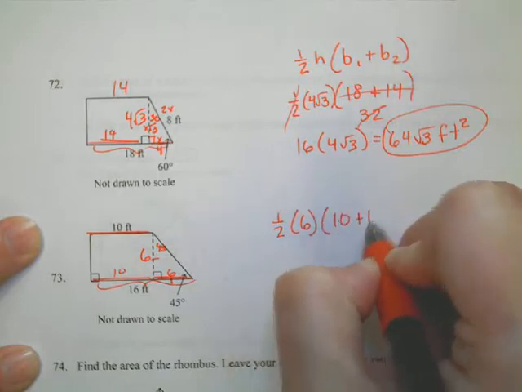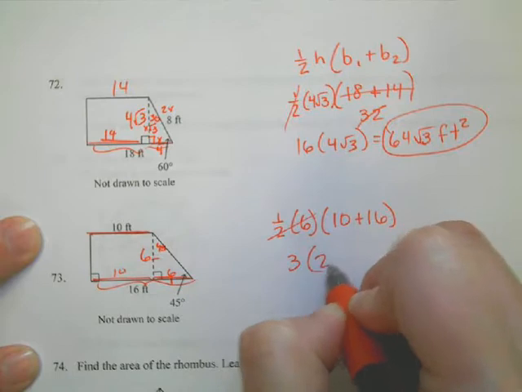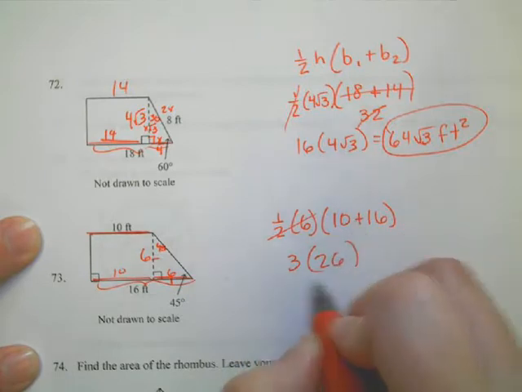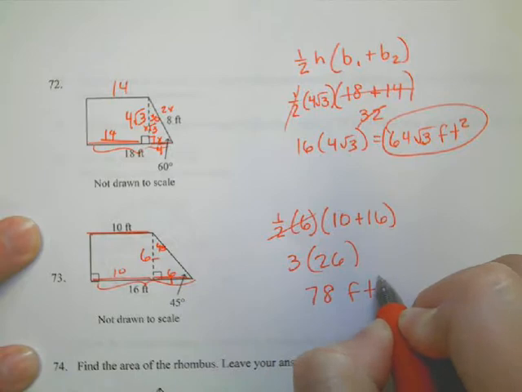1/2 times the height of 6, times the sum of the bases, which are 10 and 16. Half of 6 is 3. 10 plus 16 is 26. 26 times 3 is 78 feet squared. Yep, that's it. That's what we're looking for.